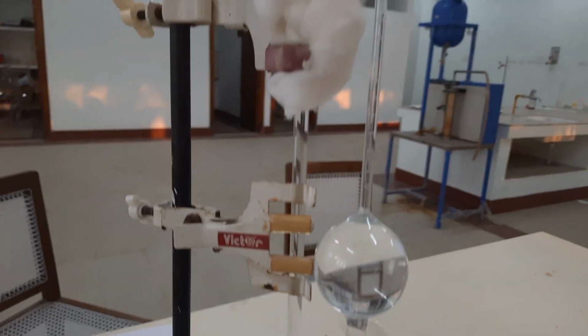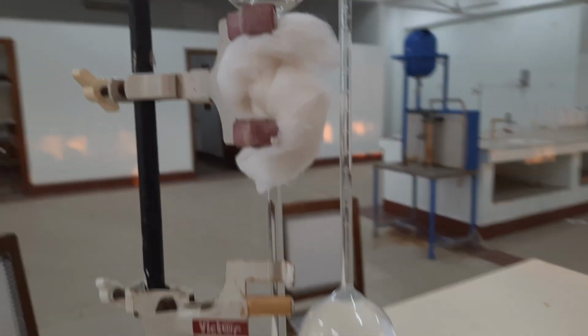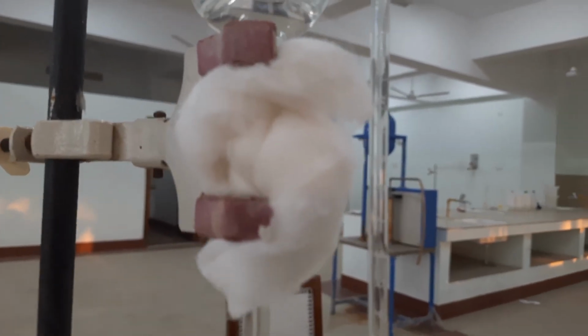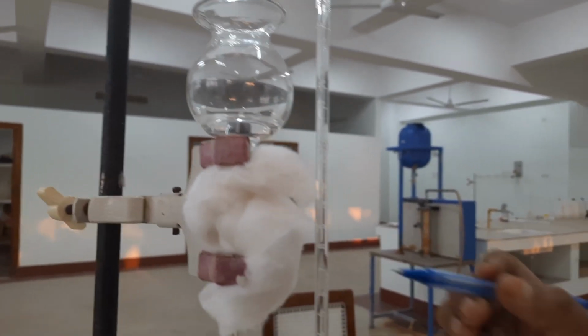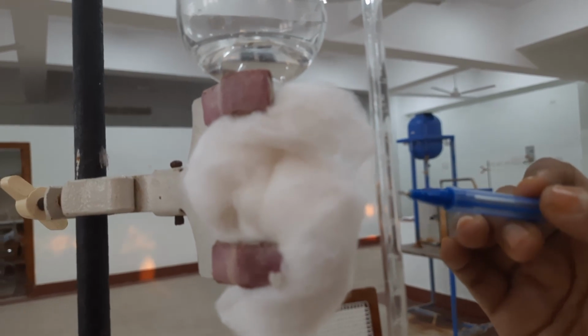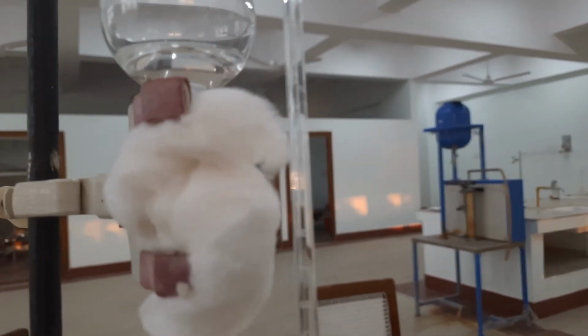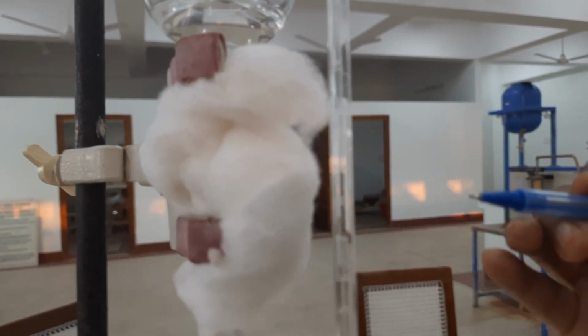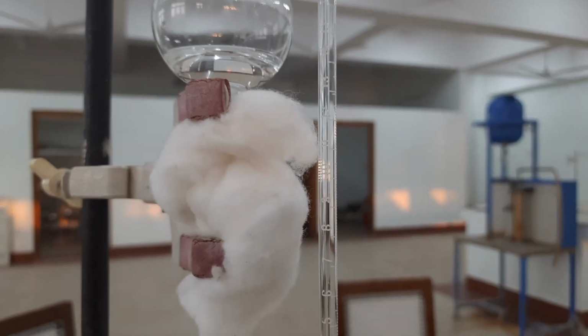For the next reading, we have to allow the liquid level to rise for the next 1 minute. So at 7 minutes, we are going to get the next reading. We can see the liquid level is very slowly and steadily rising in the capillary.